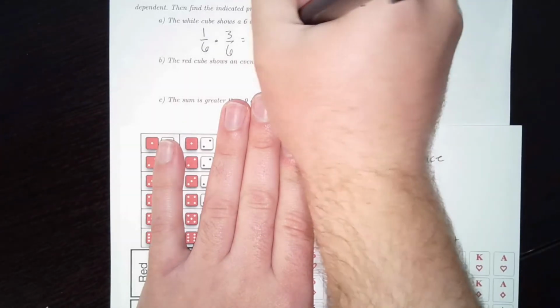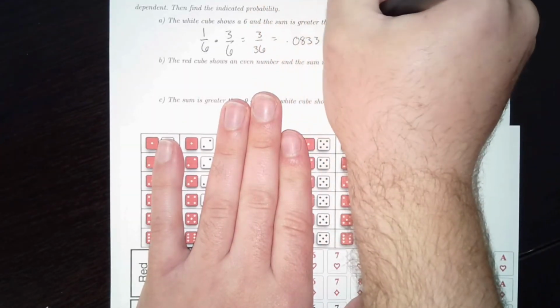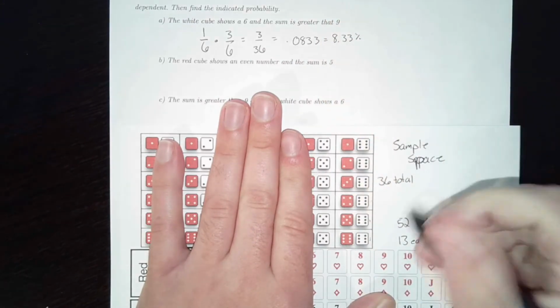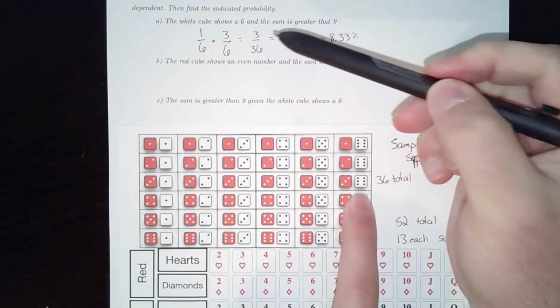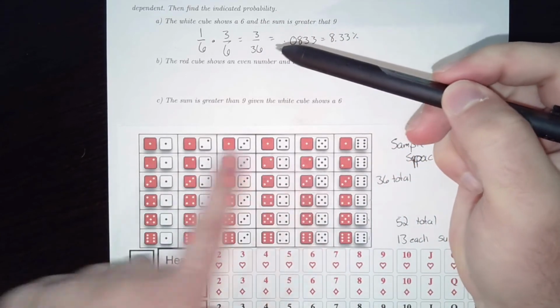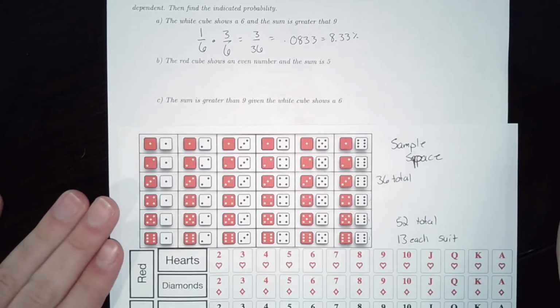You can divide that out. It's going to be 0.0833 or 8.33%. And that's for these 3 options here at the end. And you can actually see that it's these 3 out of my total of 36. So that 36 does have a little bit of meaning here. So then the question is, is this thing independent or dependent?